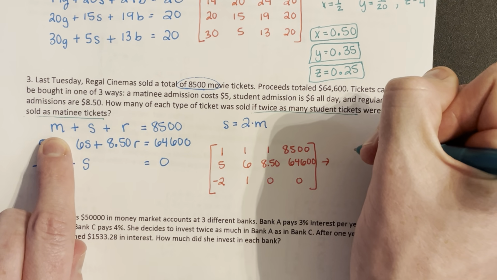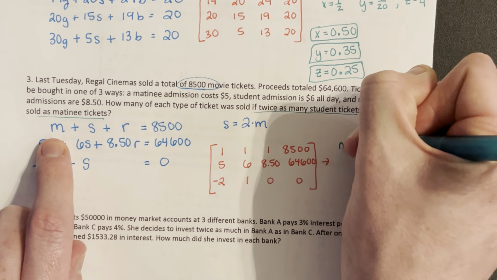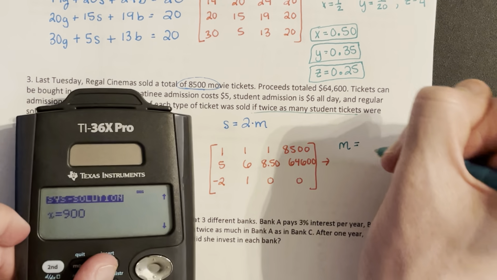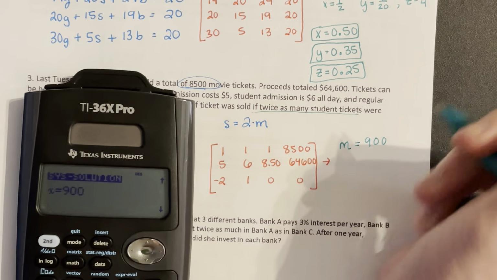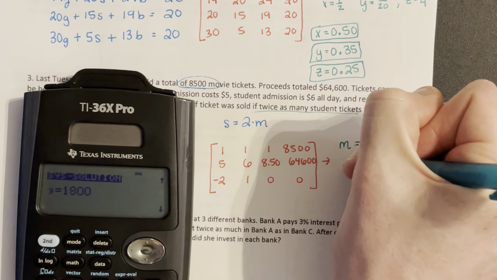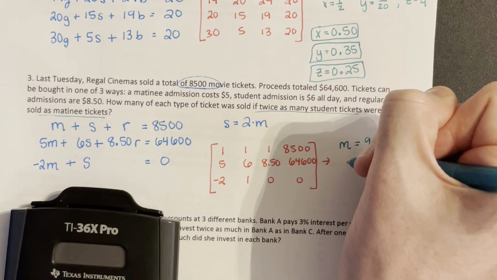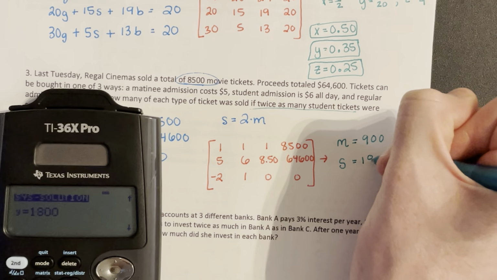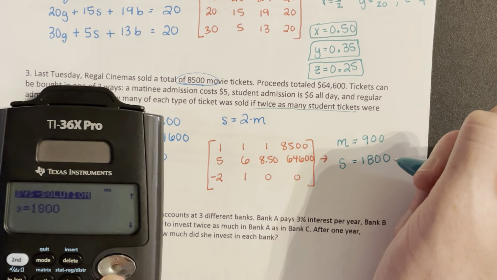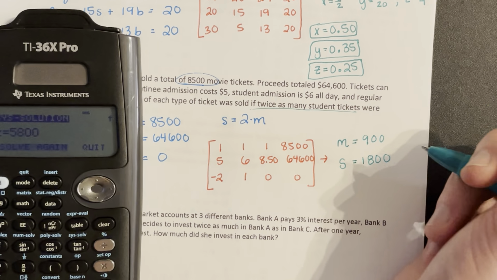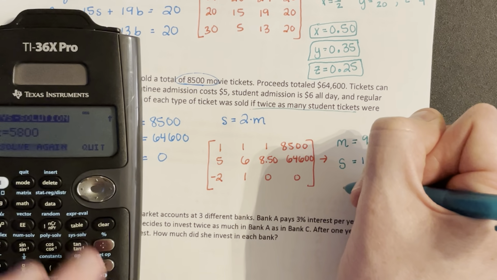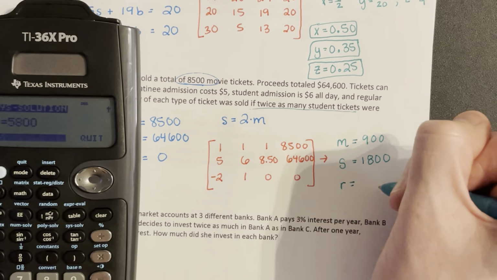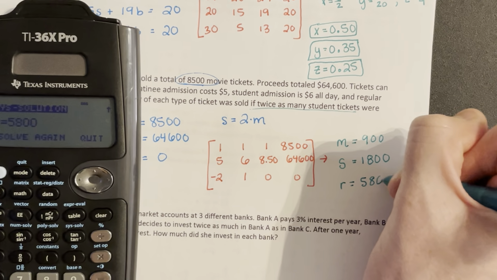So matinee would be 900. S was the second one, so S is 1,800. And Z, I mean, is R. Our regular admissions was 5,800.